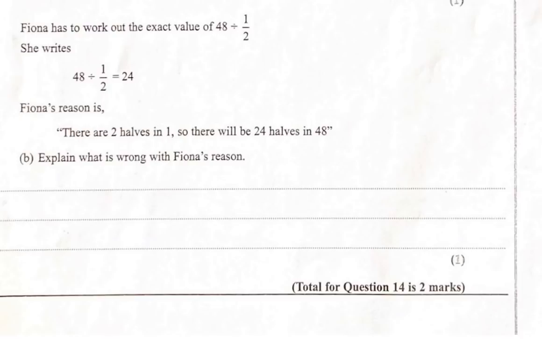When you divide by a fraction like 48 divided by half, what does this mean? Let's use year 5 and 6 fractions. I use KCF. K means keep the first one, 48. C means change into times.